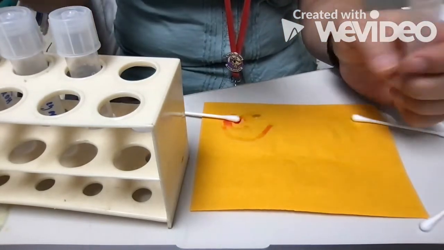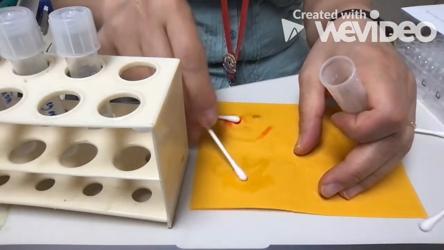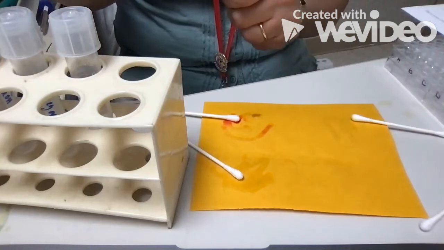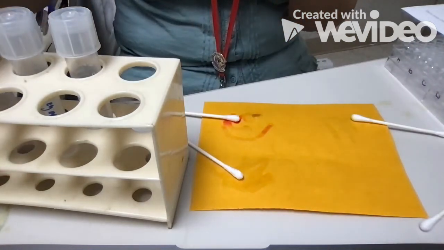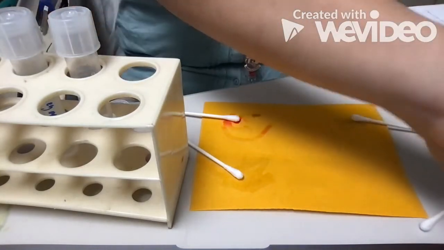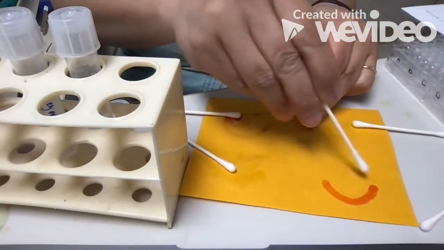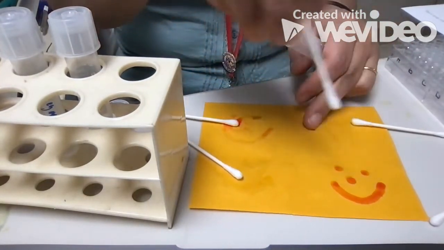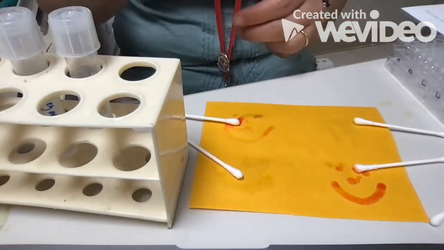Okay, so if I draw on this, again, the hydrochloric acid, there's no result. Maybe the paper gets a little bit yellow. And then finally, the last solution is NaOH. And you can see it's turning the same color as the ammonia.